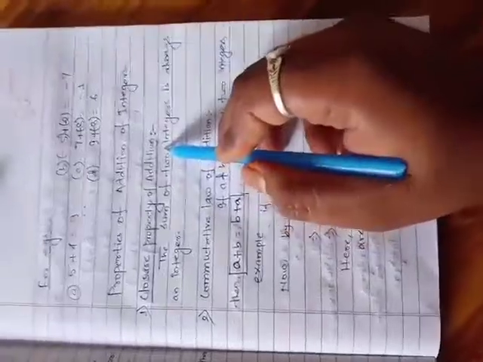What is the closure property of addition? Closure property means the sum of integers is always an integer. We have looked above in the given example. If we add two integers, then our result, our outcome, is also an integer. So it is called the closure property of addition: the sum of two integers is always an integer. If we add any two integers, then we get an integer. We have already seen this above in the given example.